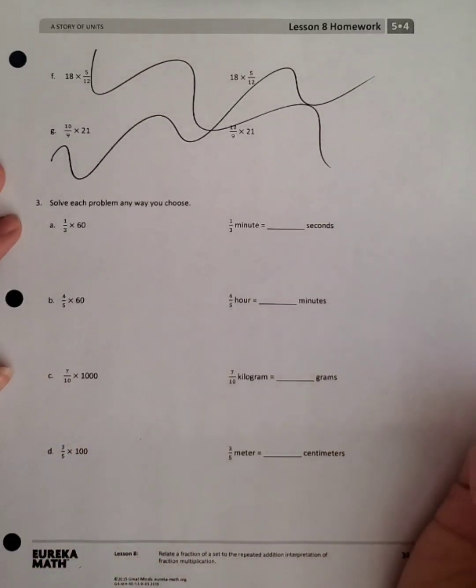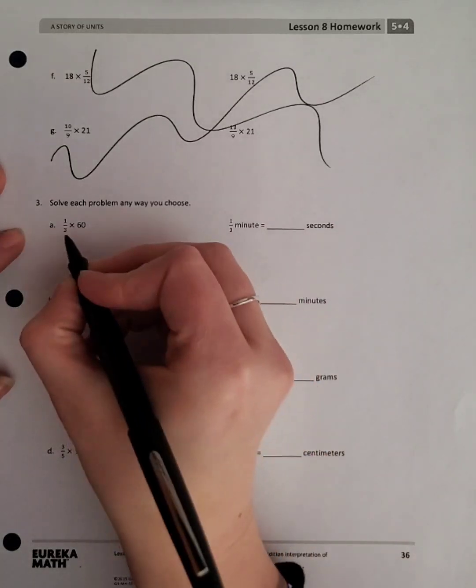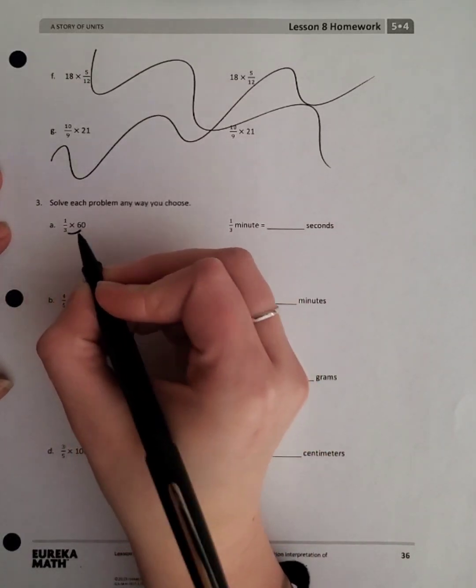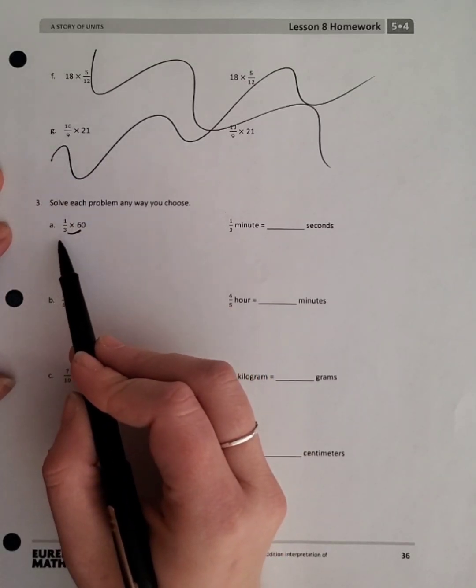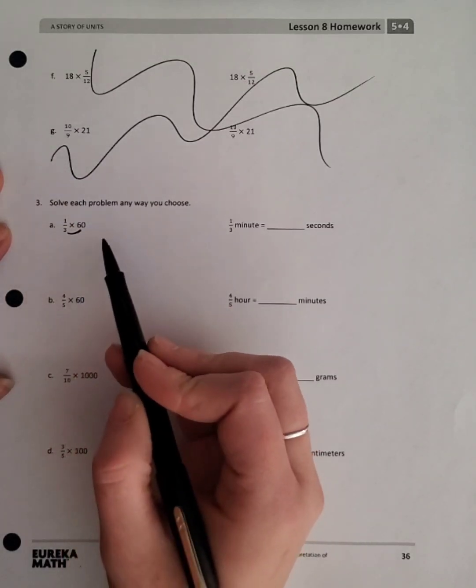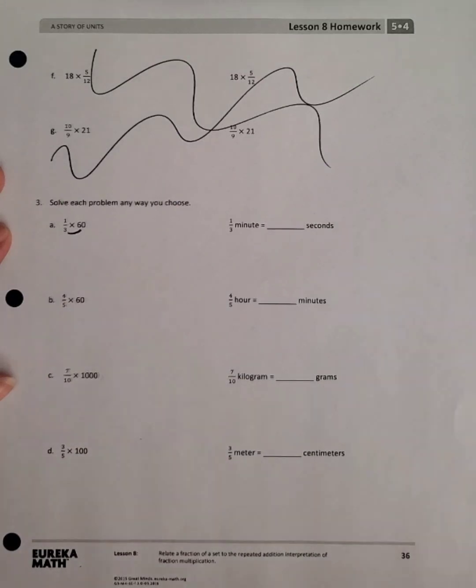The first strategy I'll show you is one of the quicker ones. You're drawing these little lines and saying, well, 60 divided by 3, or 3 times what gets me 60. However you want to think about it. We are dividing 60 divided by 3. That's really what's happening when you multiply by 1/3.